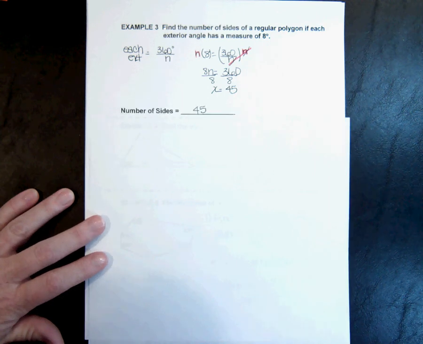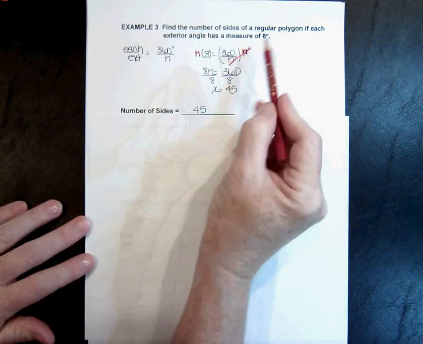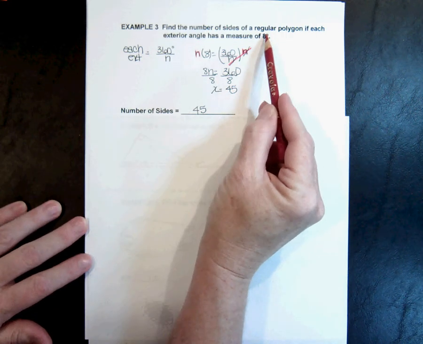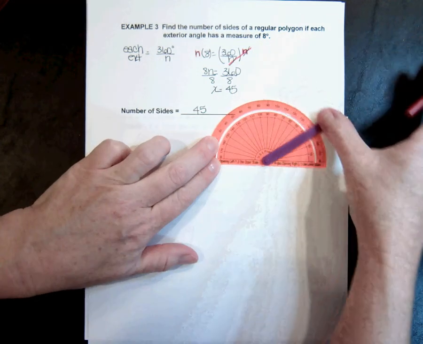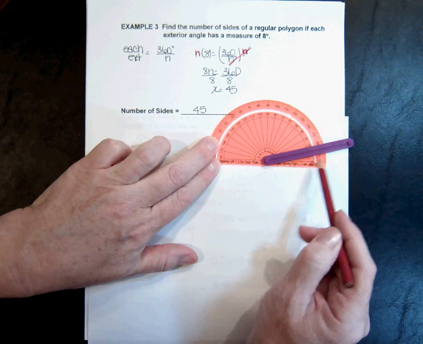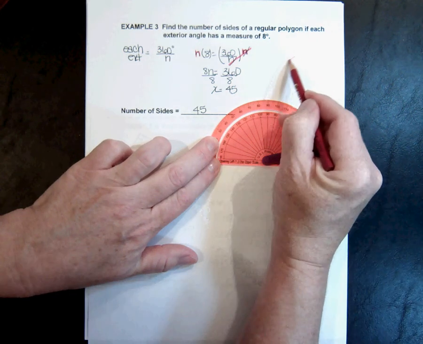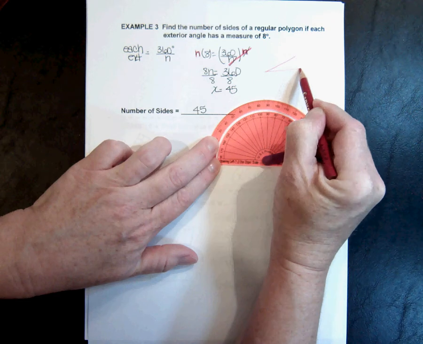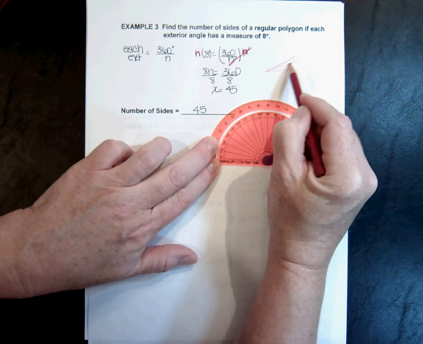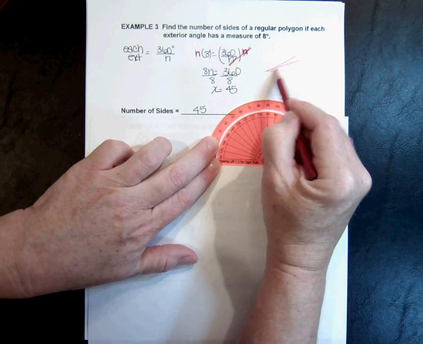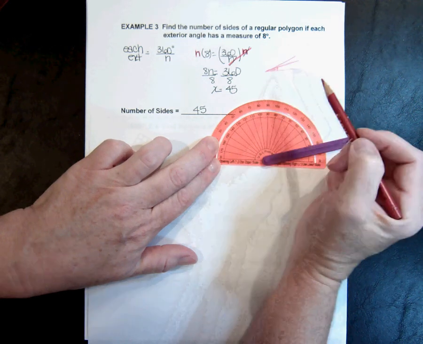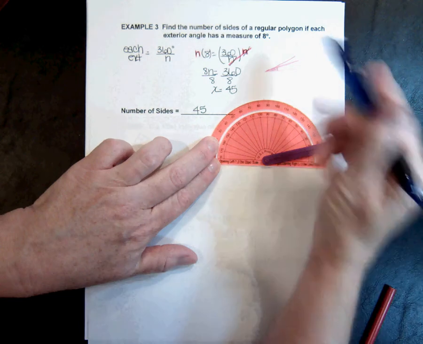So the number of sides would be a huge polygon with lots of sides, but notice that the degree measure was quite small. If you think about angle measures, 8 degrees is only going to be about right there, that tiny little angle. If you drew an example of 8 degrees, actually that's probably a little too much. It's probably more like that. A very tiny exterior angle measurement for that one. I'll have to erase that later.